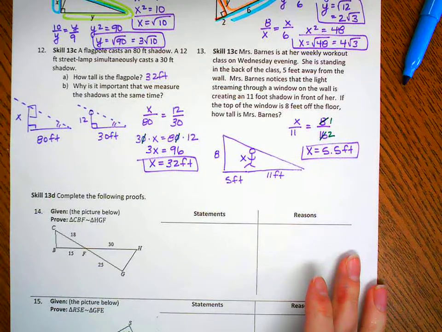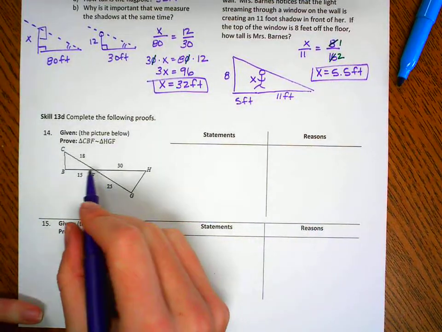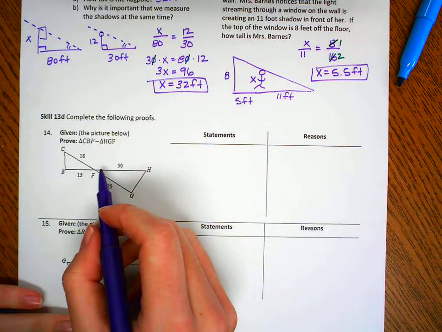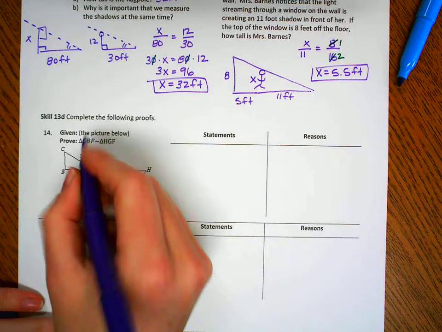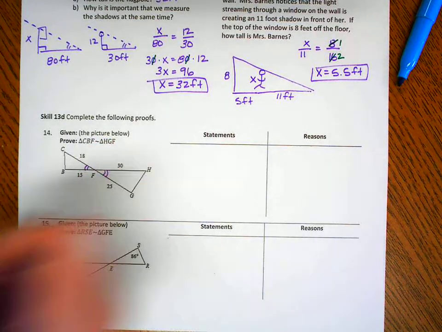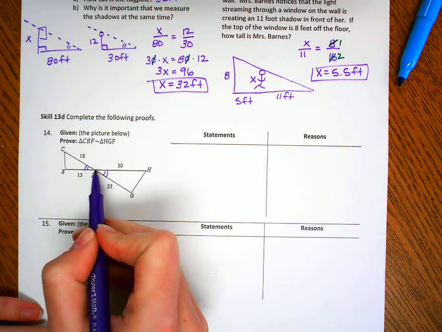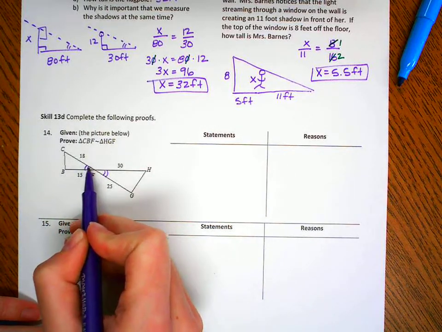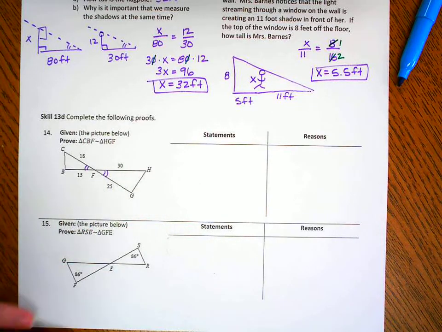Okay, let's do some proofs. Let's look at this one. Well, we want to figure out what the reason at the very end is going to be first. Why are these similar? I know that these are going to be similar, if they're similar at all, by SAS, because I have two sets of sides for each triangle and a pair of vertical angles. So I have side, angle, included angle, side. The angle has to be directly in between. Well, let's make sure it's similar.